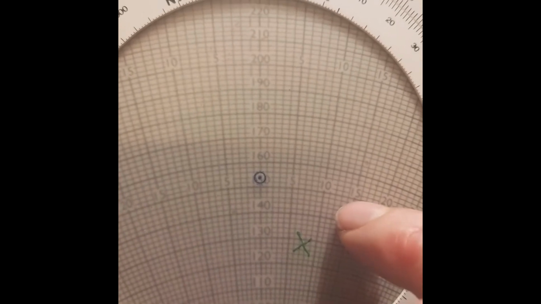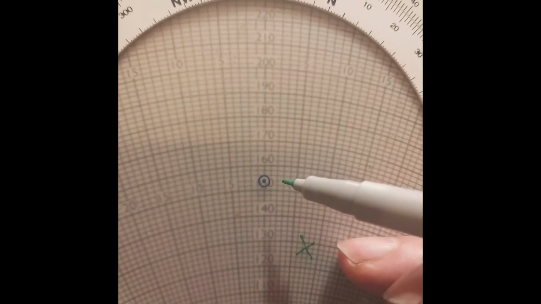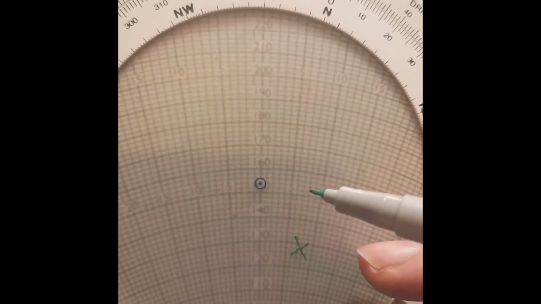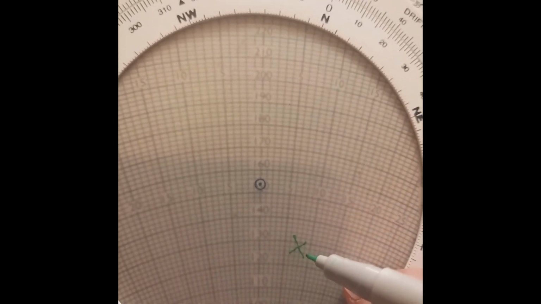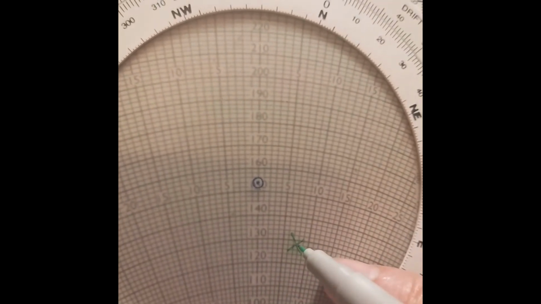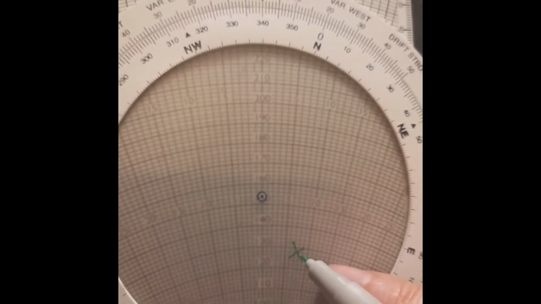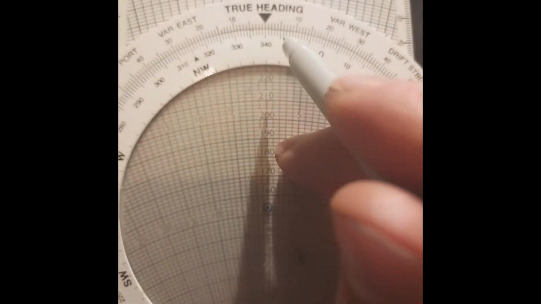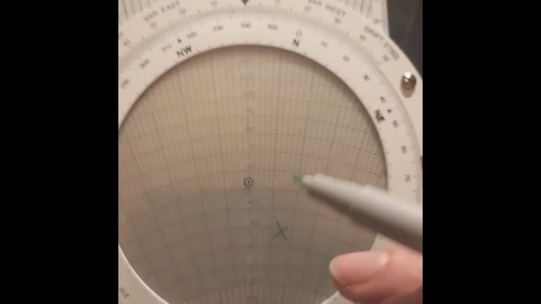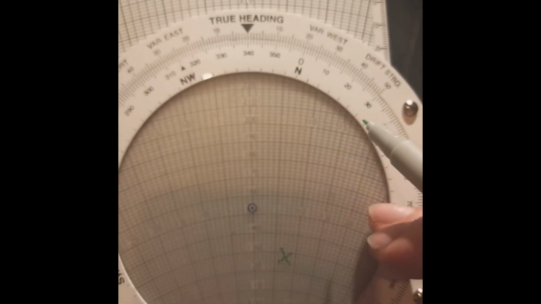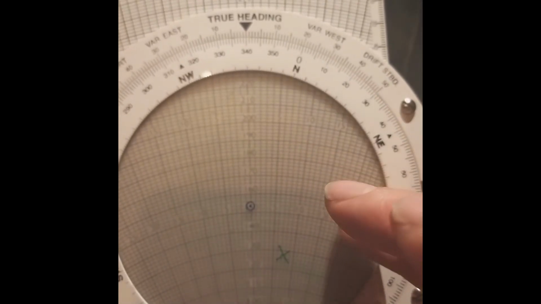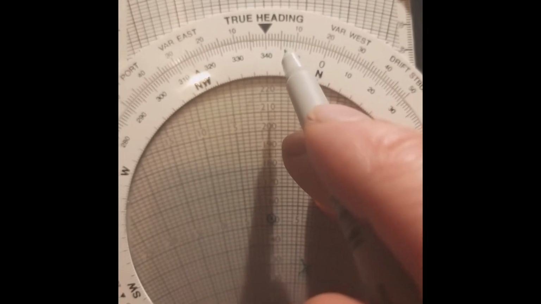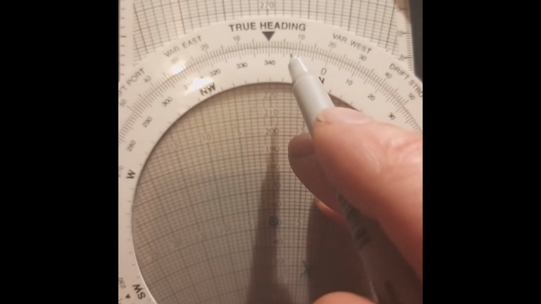That's better. Okay. So now we can answer the question. The first thing is that we've got a drift of about 7 degrees starboard. It's actually about 7.5, but I'm going to call it 7 degrees starboard. We can either just look at this, say 340 heading, 7 degrees starboard drift is going to give us 347, or we can again use the good markings on the CRP5 where it says drift starboard, and we've got 7 degrees of starboard drift giving 347 as the track.